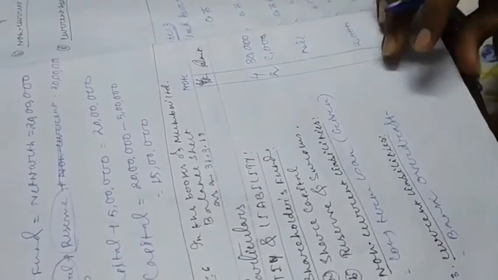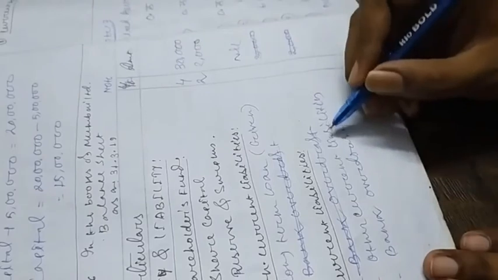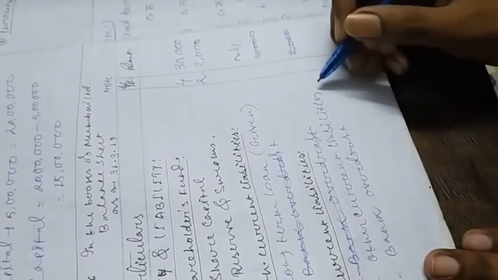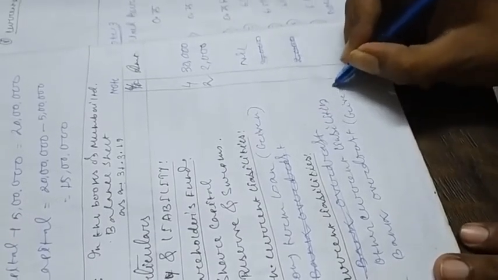And for other current liabilities and bank overdraft, the bank overdraft is already given in the question, valuing just rupees 2,000.